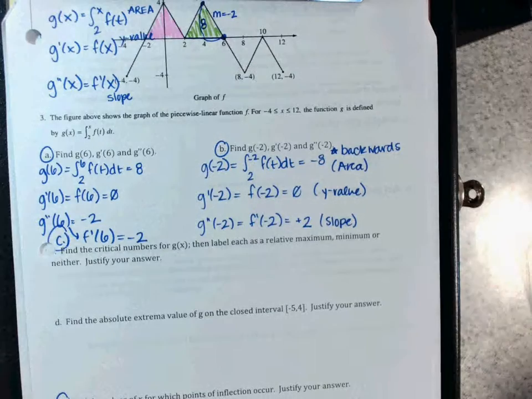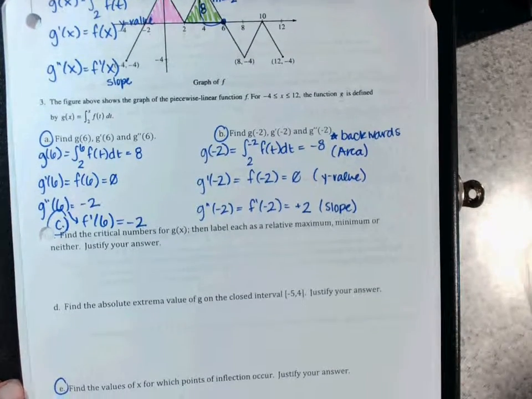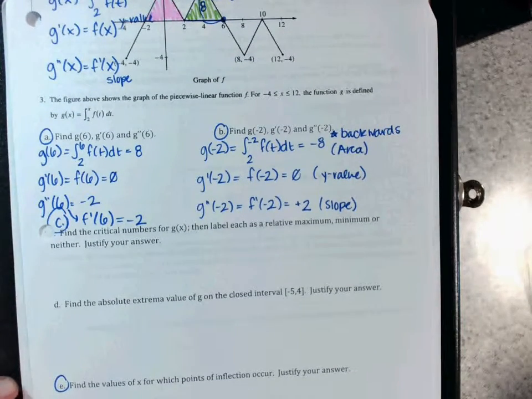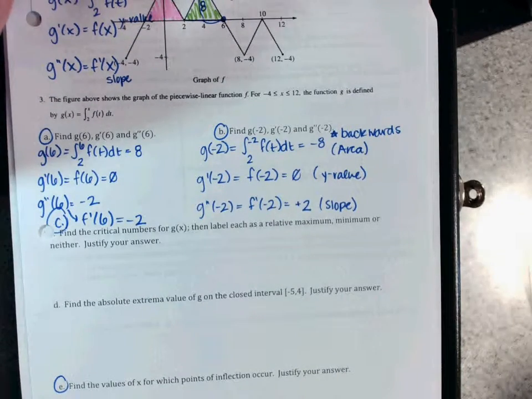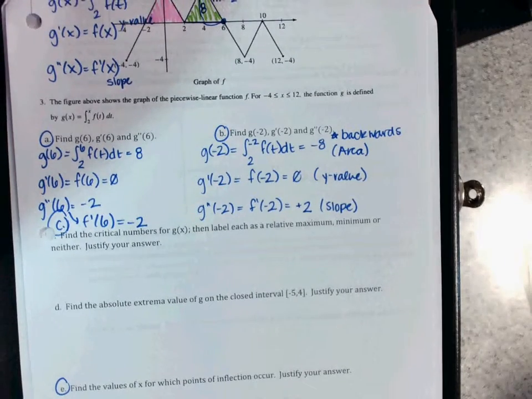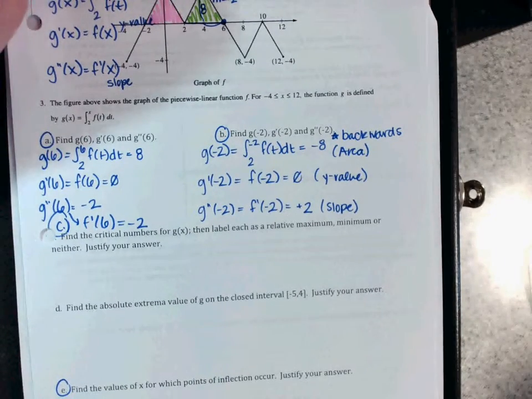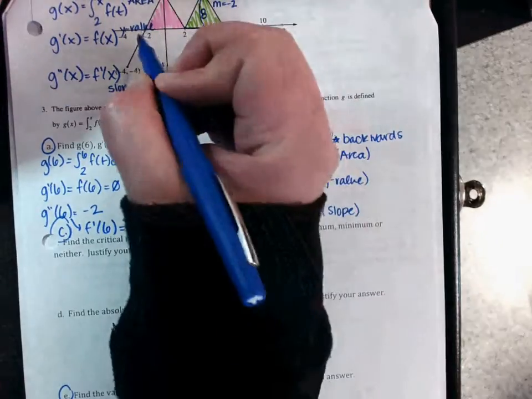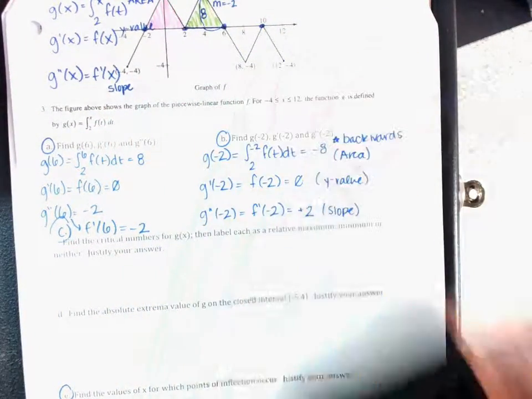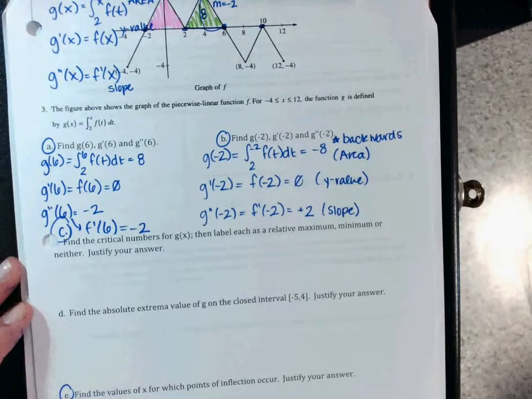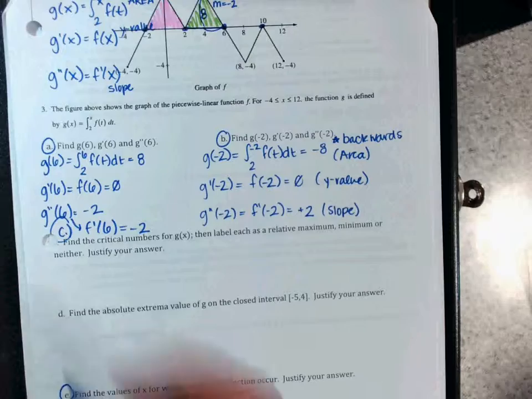Okay? Alright, from there we're finding critical numbers. Critical numbers are going to be the x-intercepts. There are several, so let's label them before we write them down so we don't have to explain things over and over again. Look at your graph, put dots on all the x-intercepts. Which one is going to qualify as a max? 6.